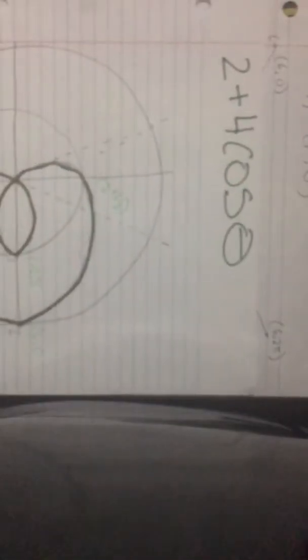So the transformation from cosine theta to 2 plus 4 cosine theta is: the amplitude is 4 and it has a horizontal shift of 2. As you can see here, the maximum is 6 instead of 4, and the minimum is -2 instead of -4.